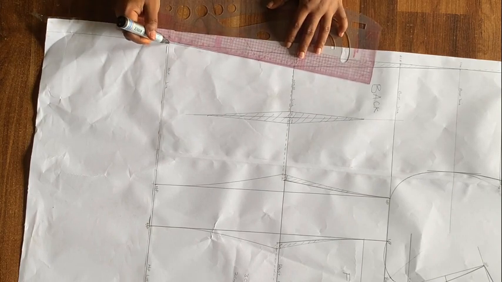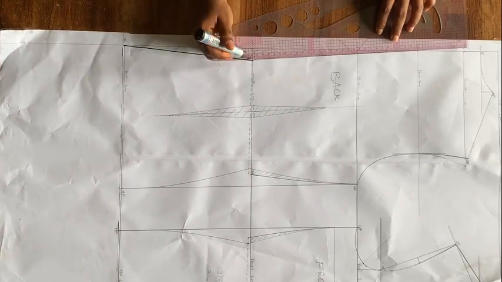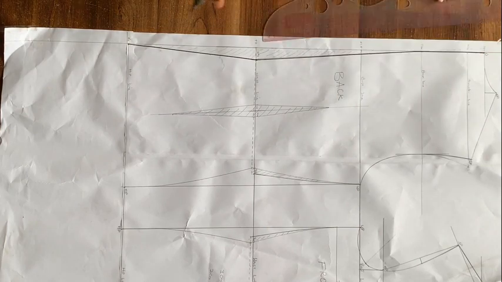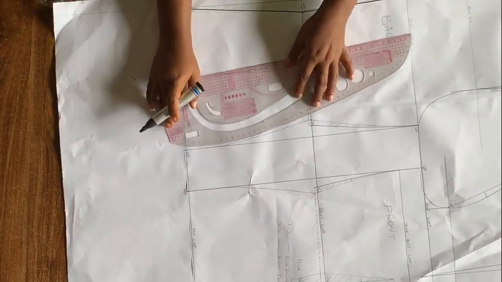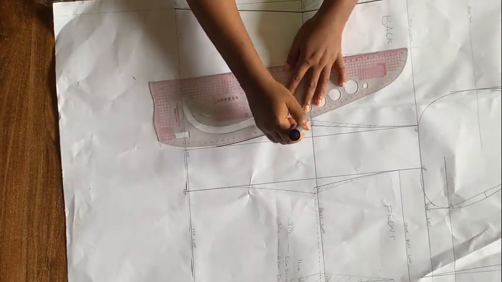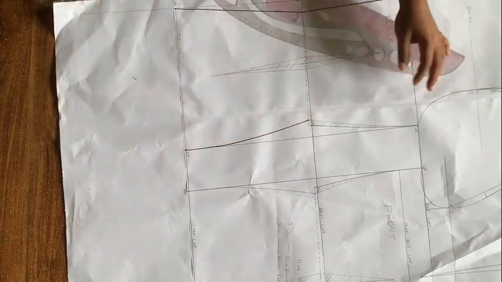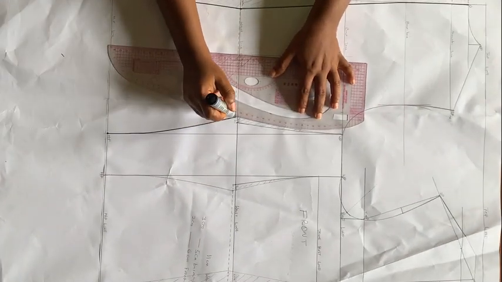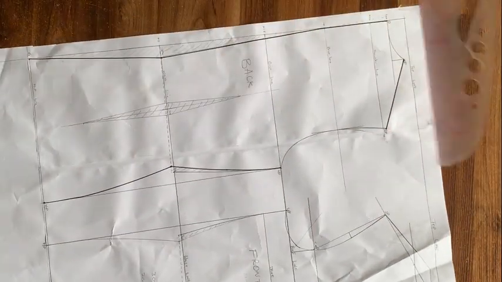Now one last step, just to show you in bold all that we've been doing so that you appreciate it better. I'm going to be marking this out in a bold ink so that you see it better and appreciate what we've been doing. I hope this tutorial was helpful.